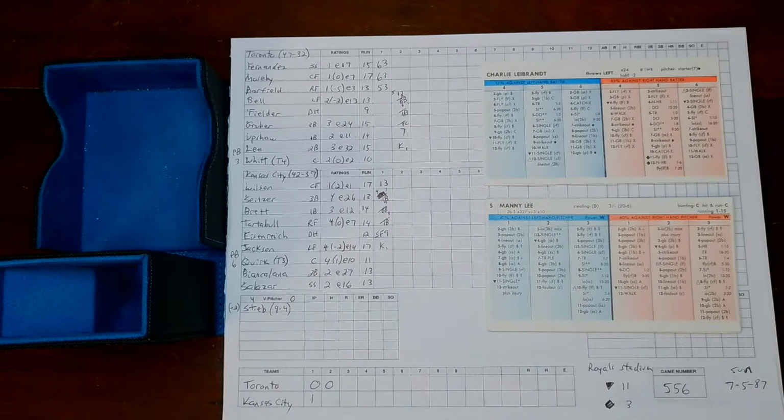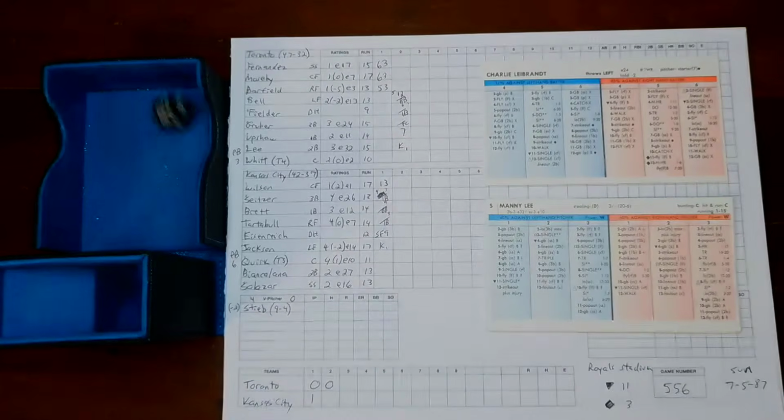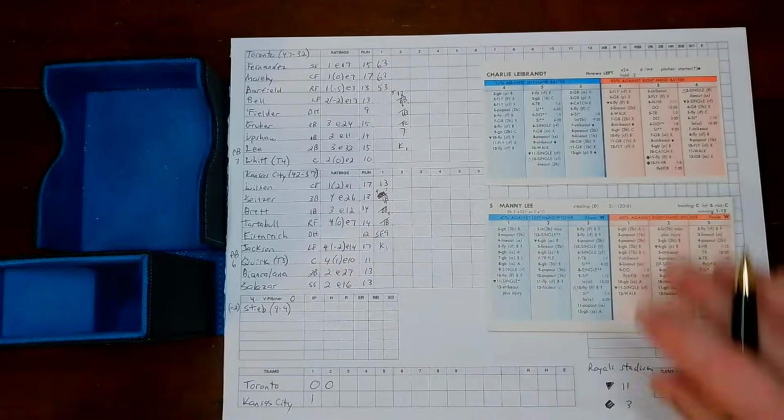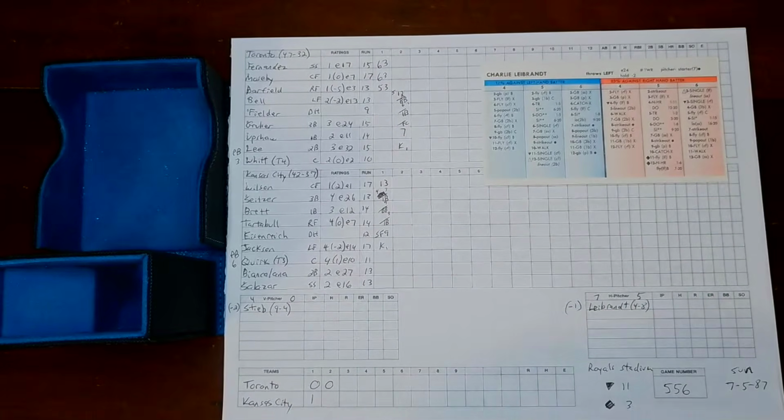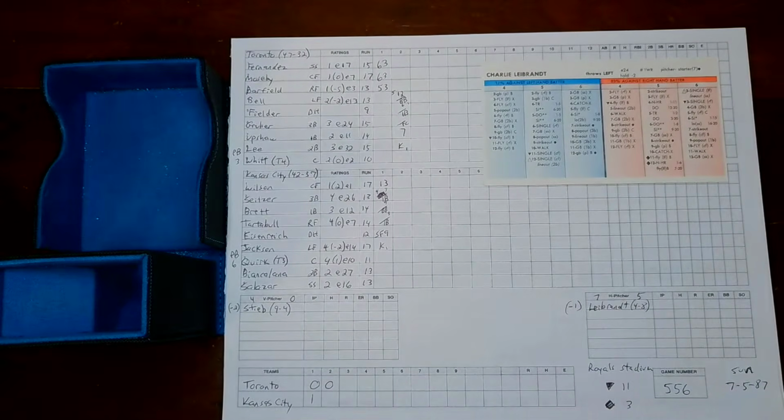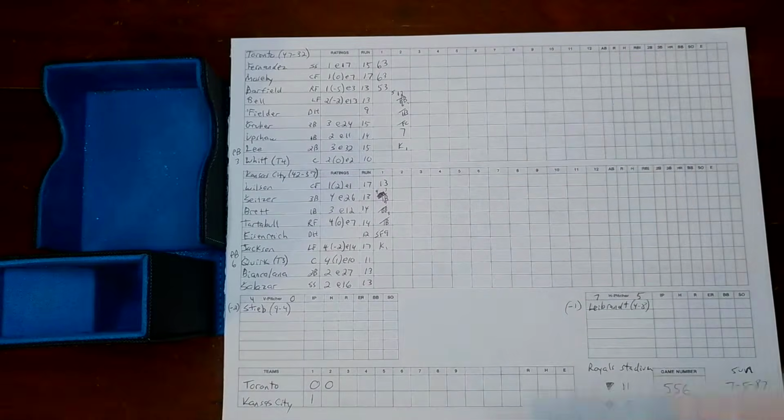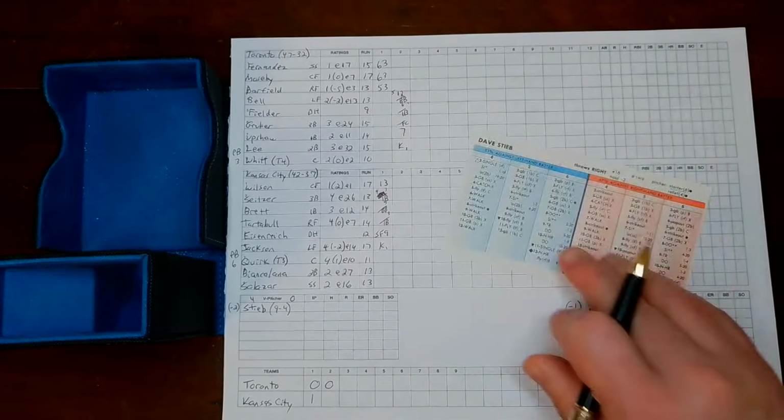1-6, he can stay in the game. 7 or higher, he's got to come out. And he stays in the game. So Manny Lee fights it off and toughs it out and stays in the game. However, Toronto, first and third, nobody out and can't score. That could come back to bite them. We go to the bottom of the second.